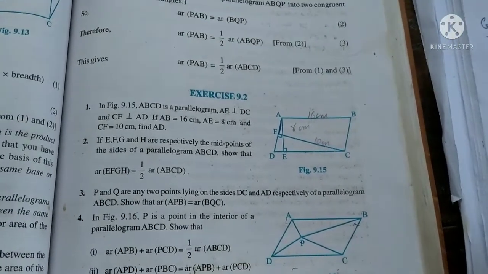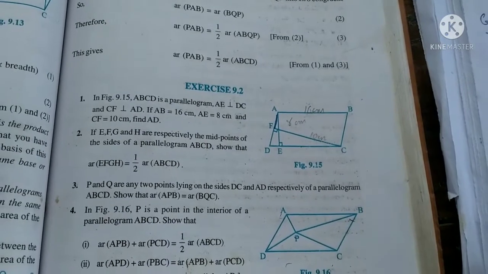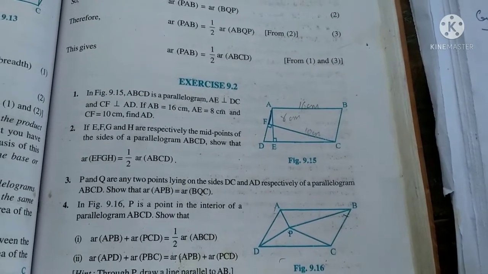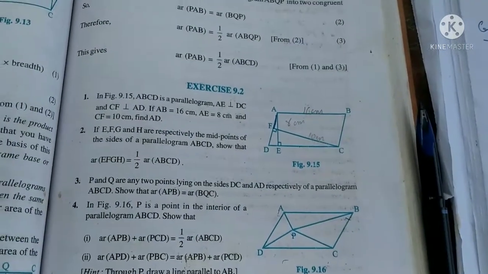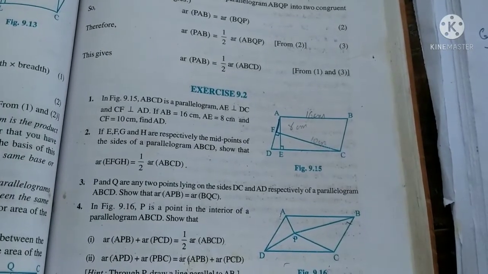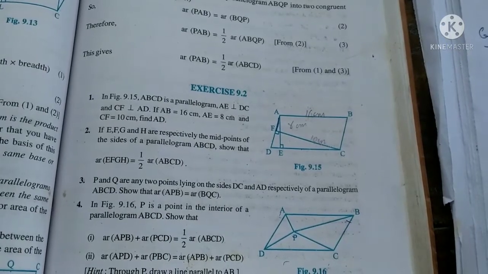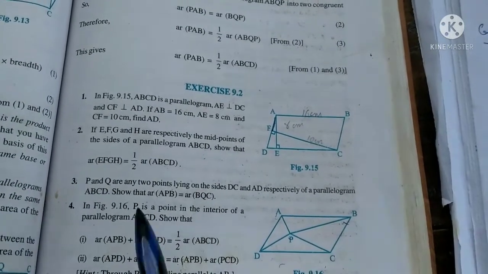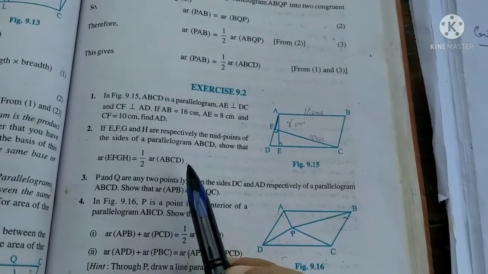Next one, you see question number 2. If E, F, G and H are respectively the midpoints of the sides of a parallelogram ABCD, show that area of EFGH is equal to half area of ABCD. This is your writing style. Here, AR ABCD means area of ABCD.